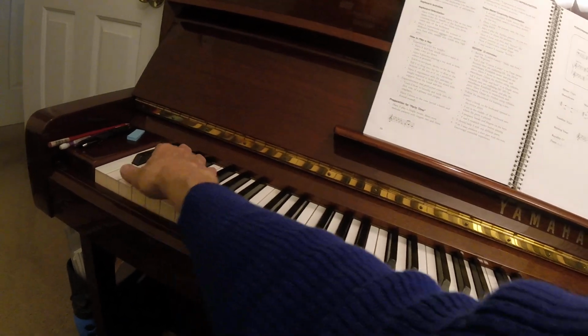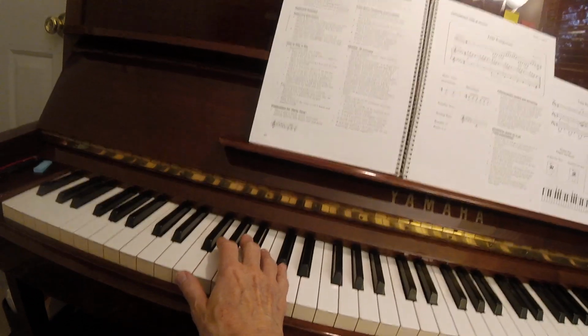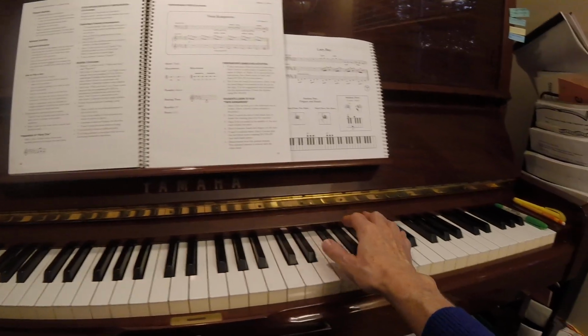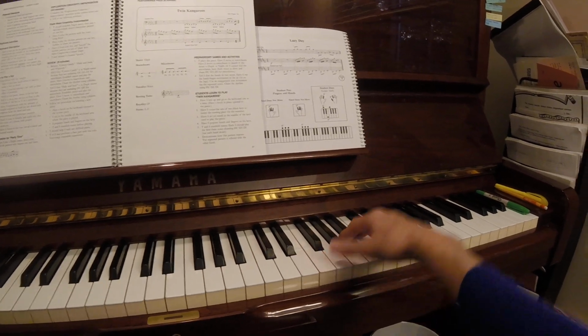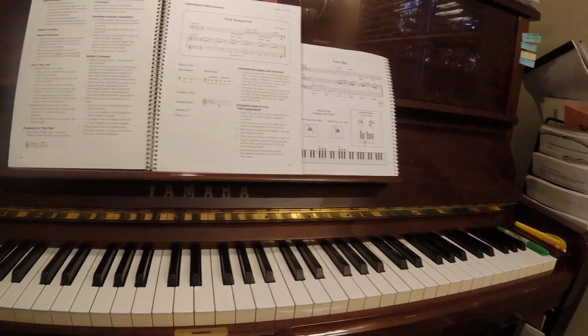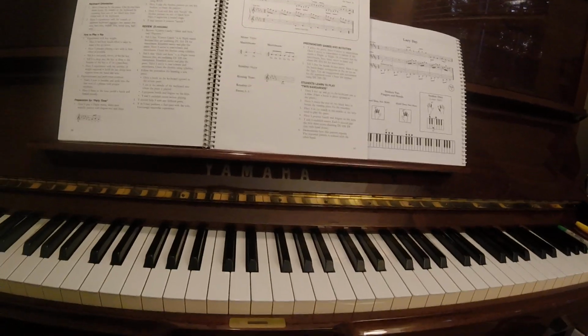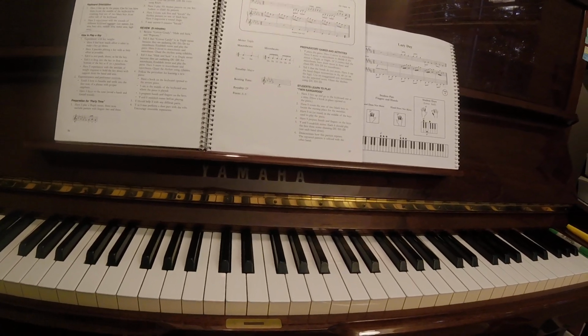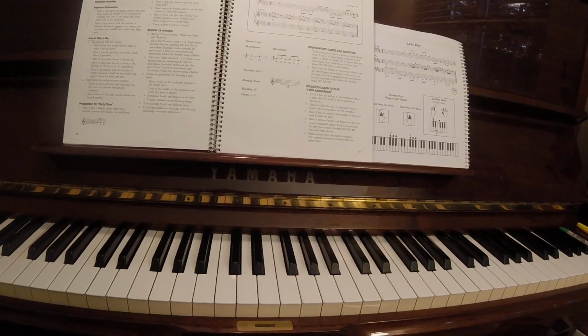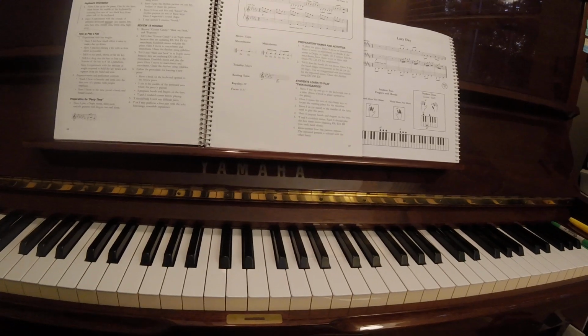So low, bass, middle, treble, high. So I'm going to give you a little bit of a quiz. I would like you to try to play a note, and I don't care which note you play, I can't hear you, but play a note anywhere in the middle of the keyboard.